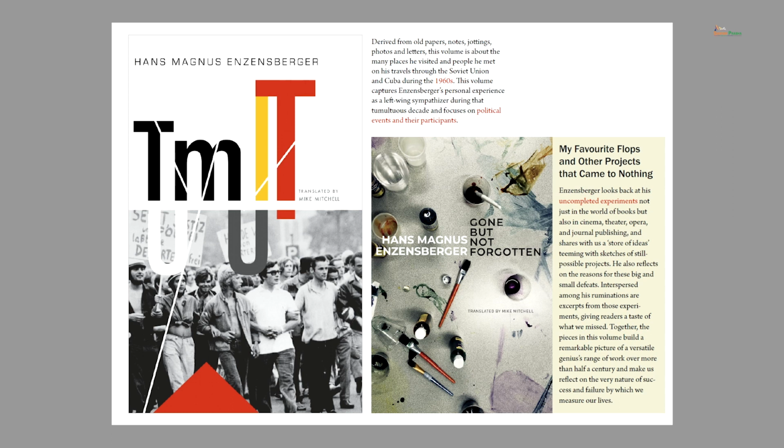This entire book is derived from old papers, notes, jottings, photos and letters. So the text inside is like a collage. This volume is about the many places that Enzensberger visited and the people he met on his travels through the Soviet Union and Cuba during the 1960s.